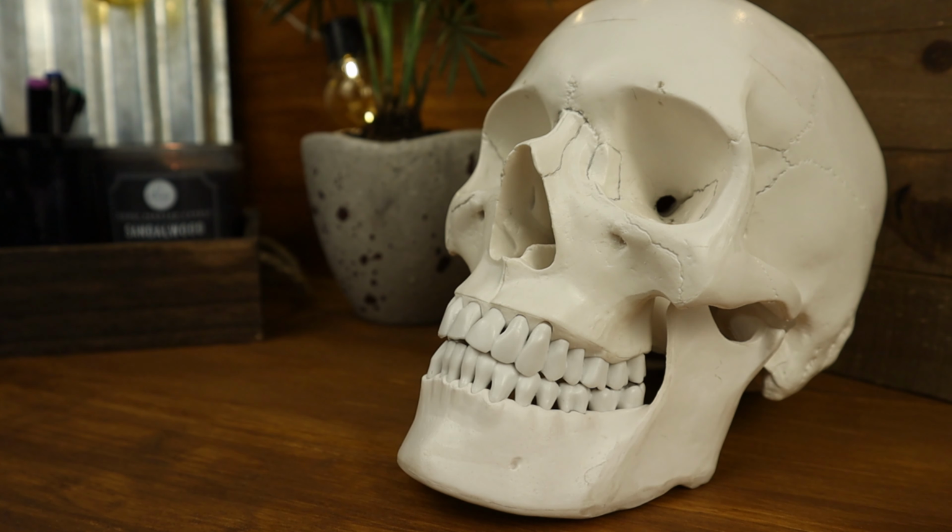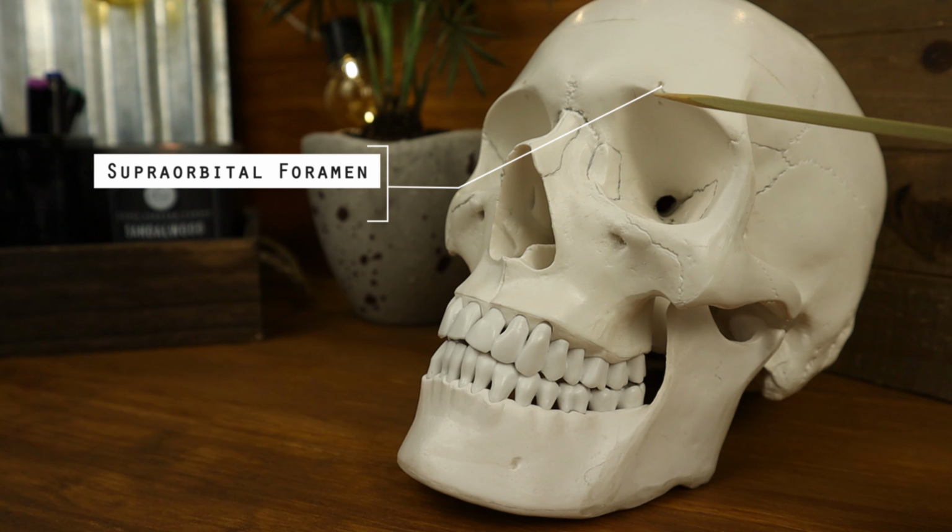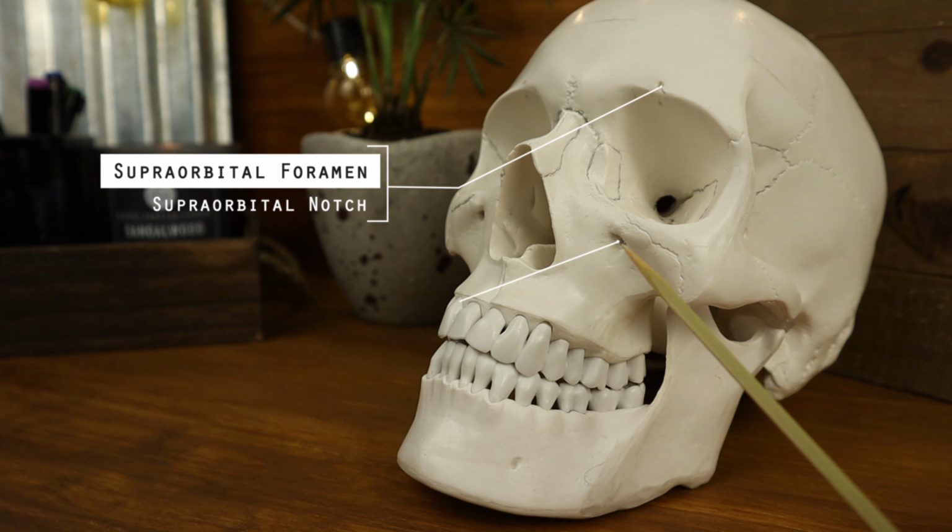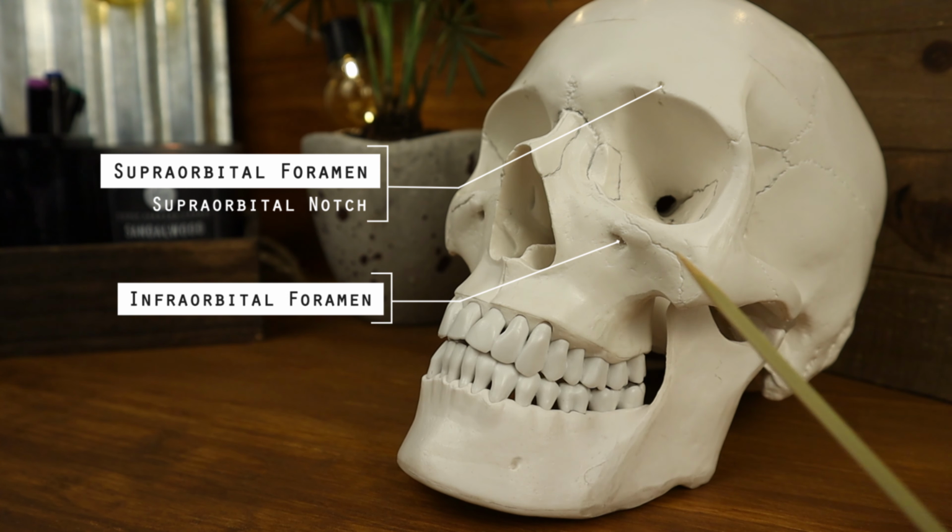So now, taking a look at all of the foramen, we'll start here with the anterior view of the skull. So looking at the orbits, just above the orbit, we have the supraorbital foramen, and below the orbit, we have the infraorbital foramen. Supra meaning superior to, and infra meaning inferior to. Also note that the supraorbital foramen is sometimes referred to as the supraorbital notch.